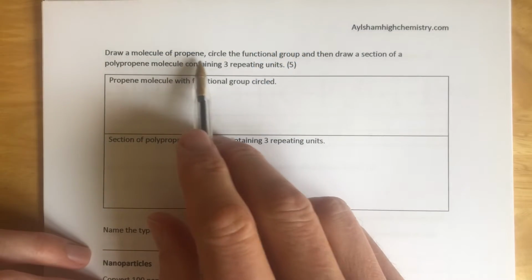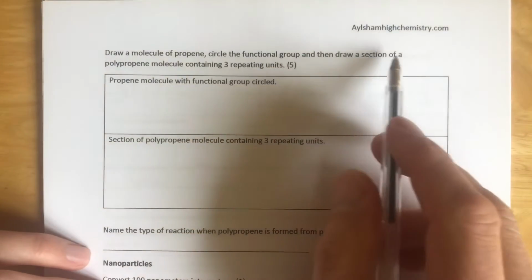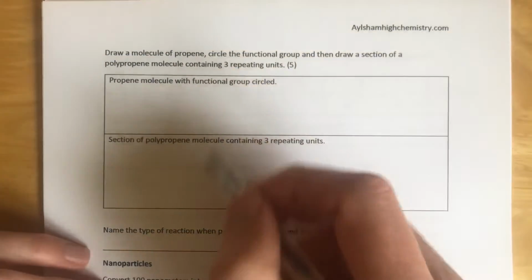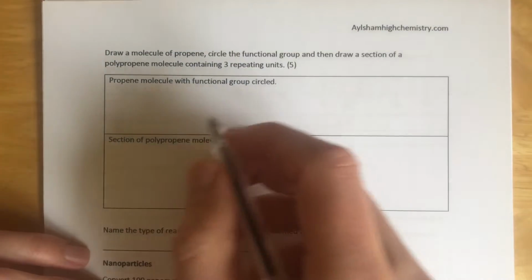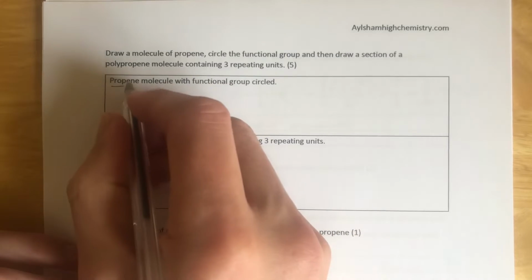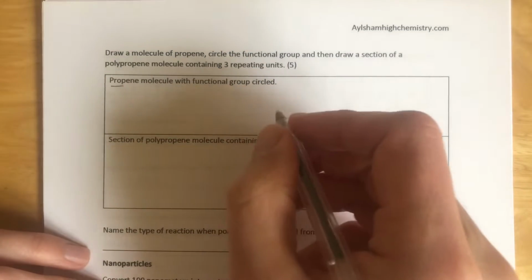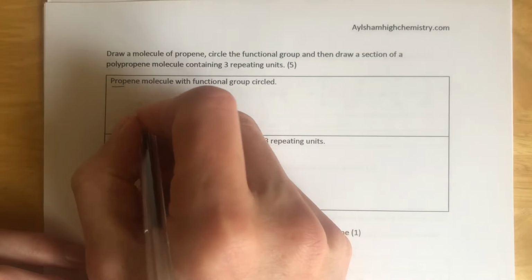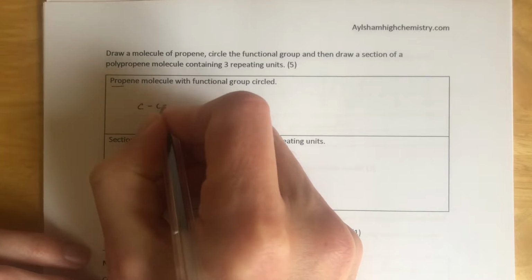Draw a molecule of propene, circle a functional group, then draw a section of a polypropene molecule containing 3 repeating units. So 2 questions here. Propene first. Prop has got 3 carbons because prop tells us it's 3. It's an ene, so it's an alkene. The functional group of an alkene is a carbon double bond carbon. So it's got 3 carbons and there's got to be 1 carbon double bond carbon.